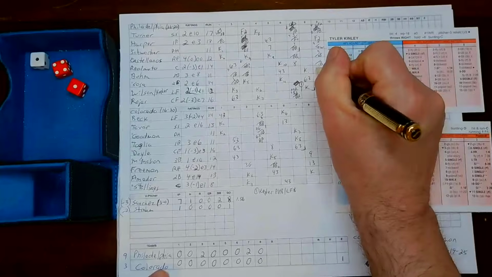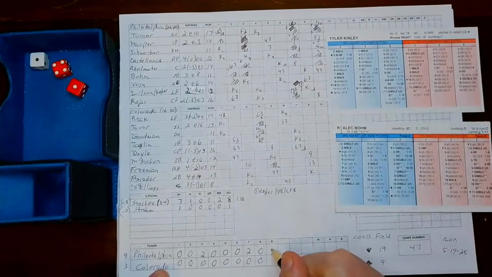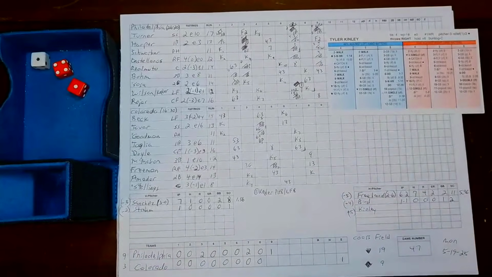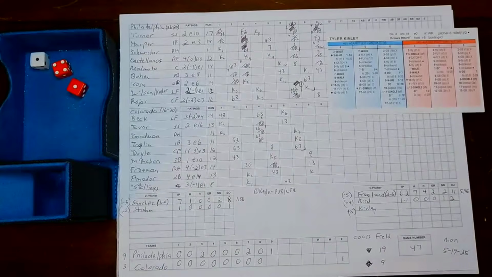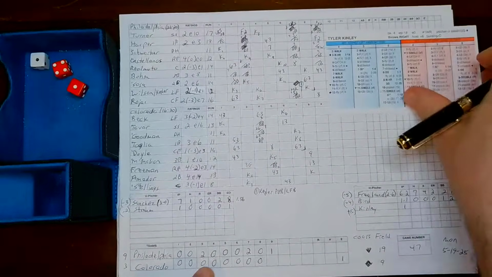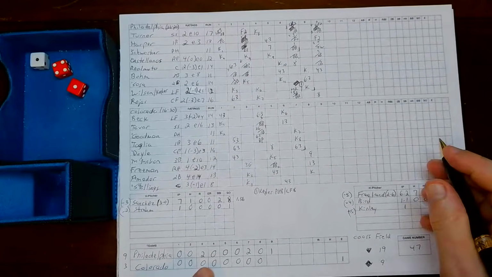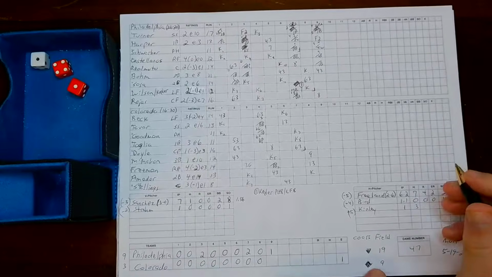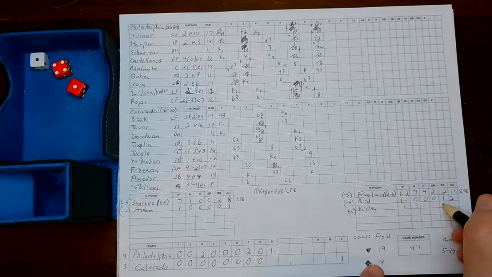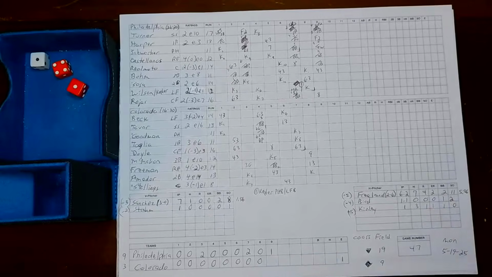1-5, and he grounds it to second to finally end the inning. So all of that amounts to 1 Philly run, but they take a 5-0 lead. Kenley goes 1 inning. He's going to give up 3 hits, 1 walk, which was intentional, no strikeouts, and 1 run.